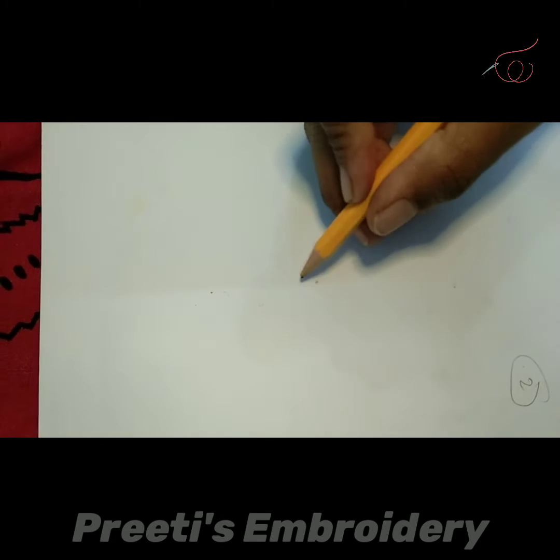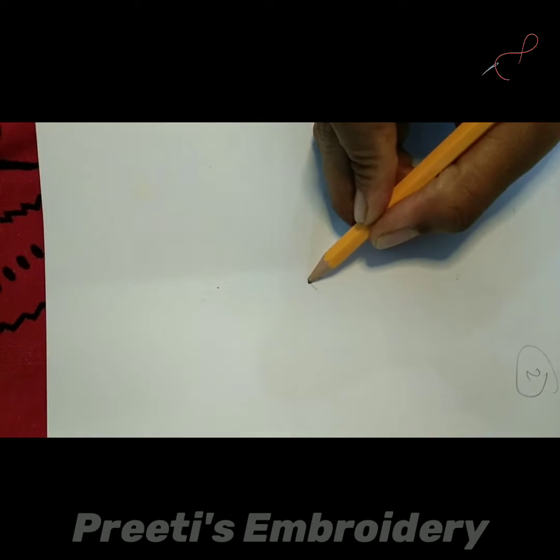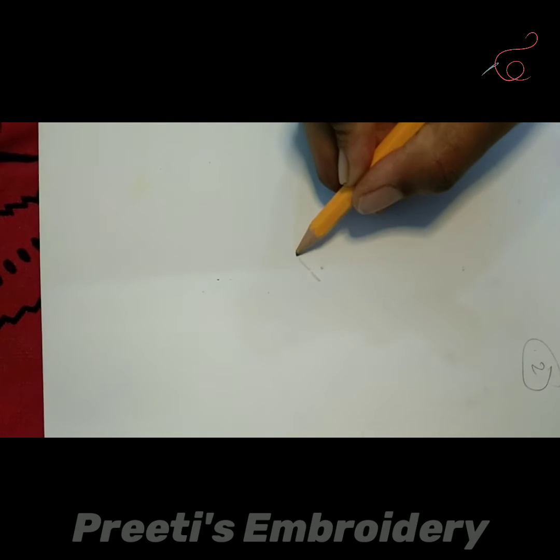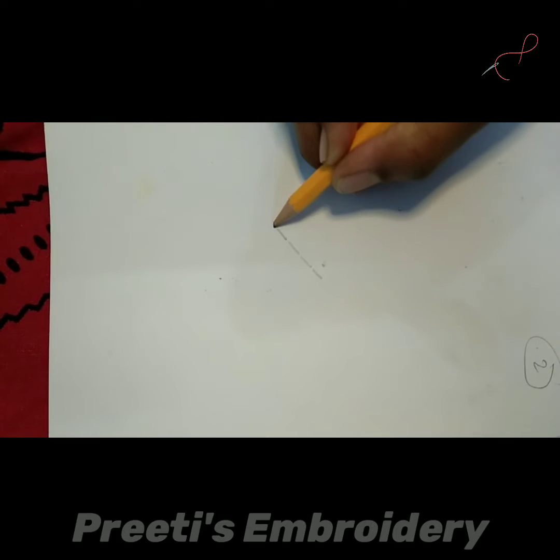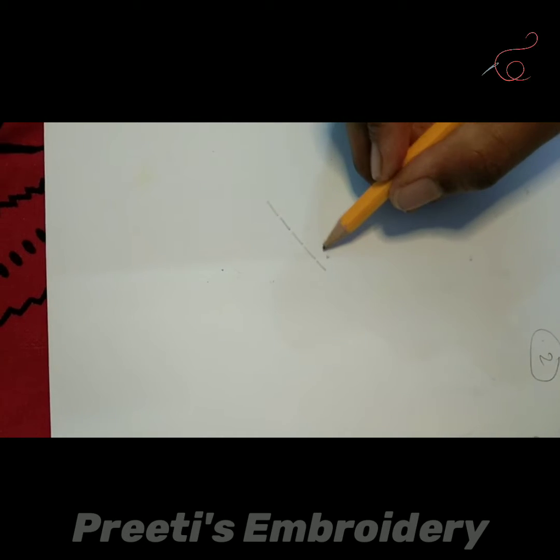Hello friends, today we are going to see backstitch. In backstitch, what we do, the backstitch looks somewhat like this. In backstitch, we have to always come back.